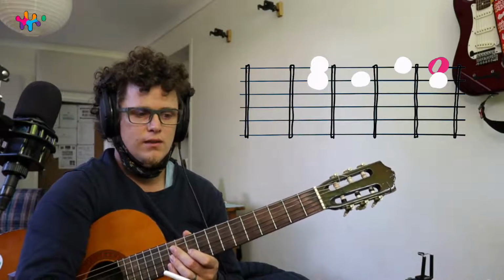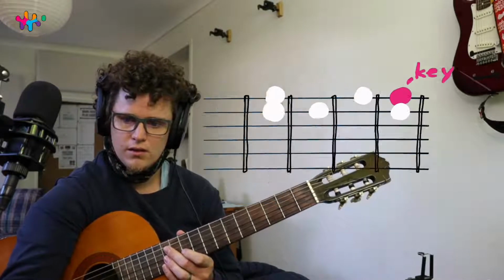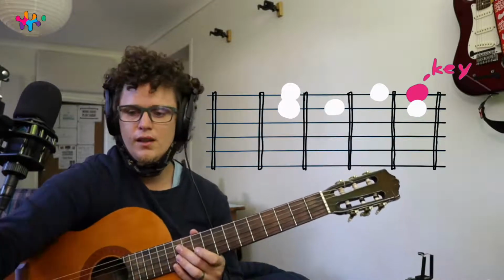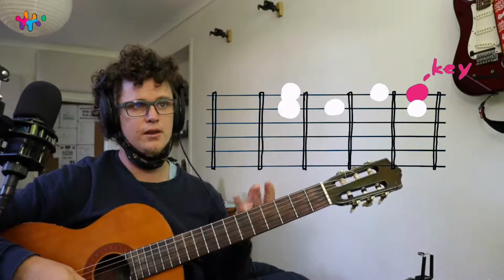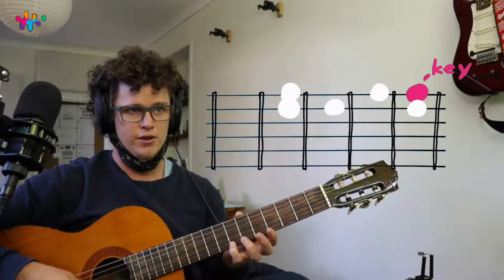Okay, let's just undo that. So this is going to be our key. Okay, let's just write that down there. That's the key. So if those notes around it work, right, then that's going to be the key. So let's say I put the pinky on the 7th fret, first string.